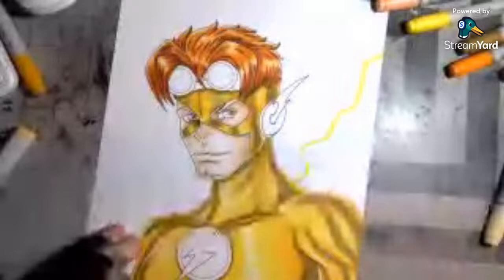Then we can come back in and finish up the reds and the green on the eyes, some grays for the white areas. Simple, and all that good stuff.